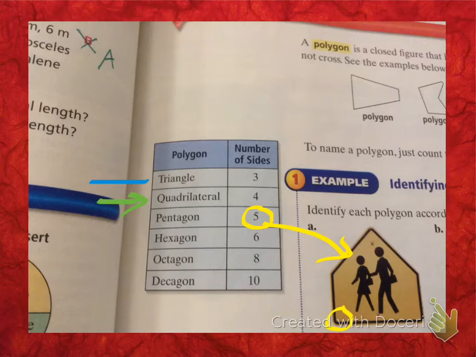Okay, a hexagon is a 6-sided figure. You most likely have seen those on bathroom floors, especially old bathrooms, old tile bathrooms. Okay, so there's a hexagon. Octagons, of course, are stop signs. They have 8 sides. And you also need to know decagon.